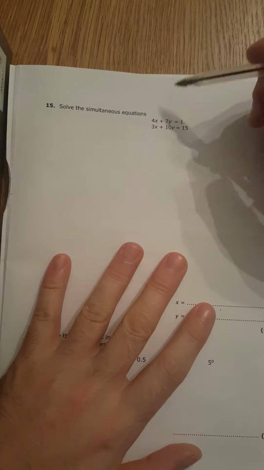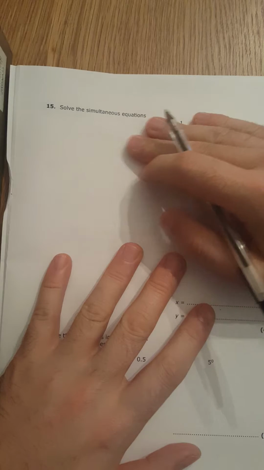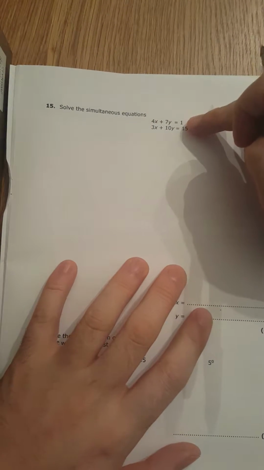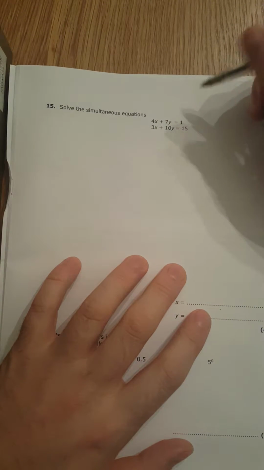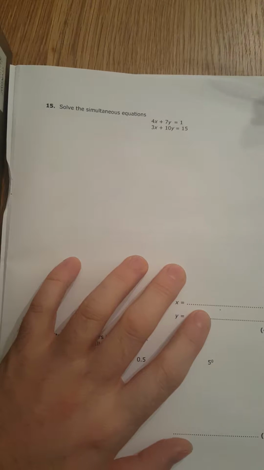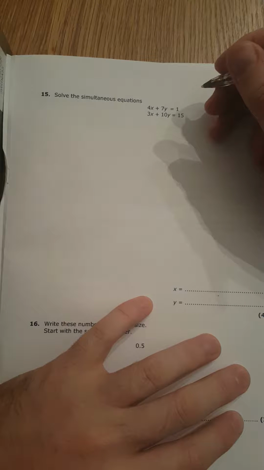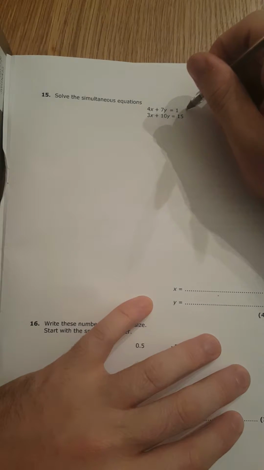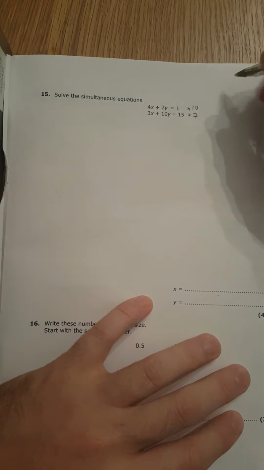So we can't deal with two letters. We need to eliminate one of those. The way to do that is to either add or subtract these together. But you can't do that yet because the coefficients of x are not the same, and the coefficients of y are not the same, so we need to make that happen. I'm going to make the coefficients of y the same. The way to do that is to multiply by the opposite value on the equation.